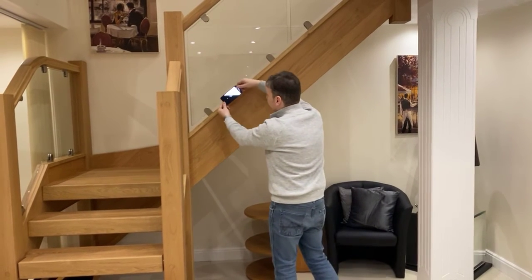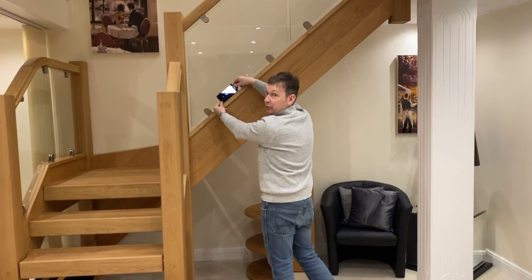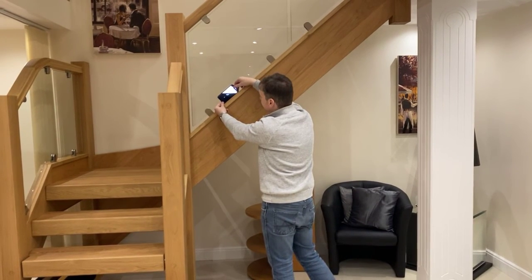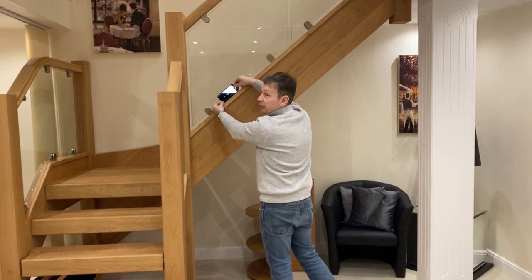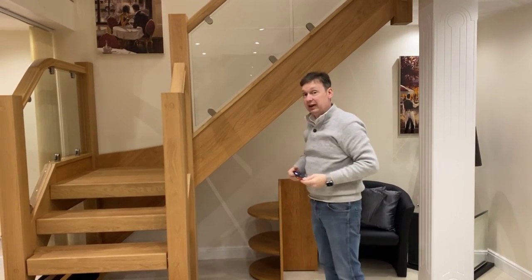And we put the phone on top of the stair string, and this shows 40 degrees. Sorry, 41 degrees now. And that's the angle we're going to enter into the glass planner.